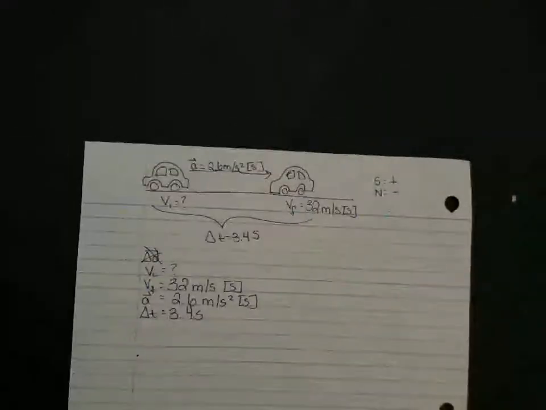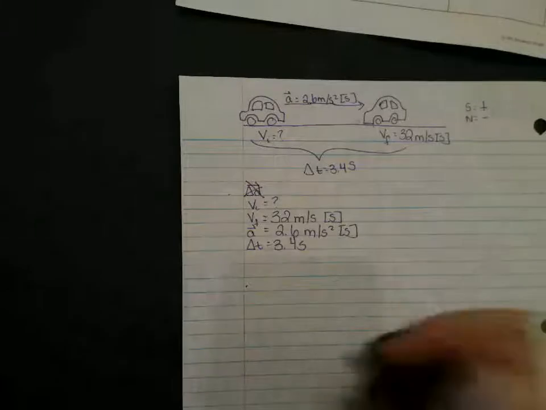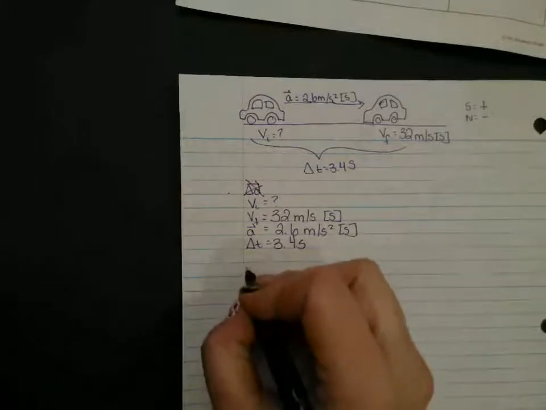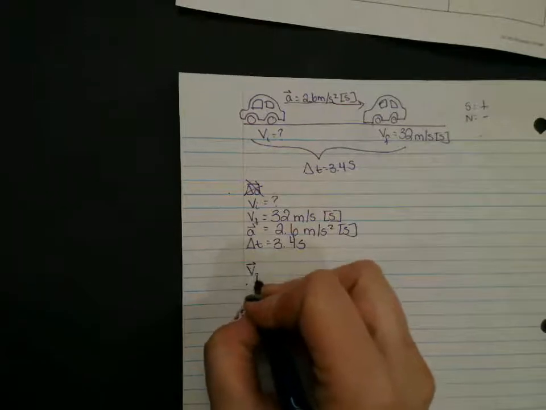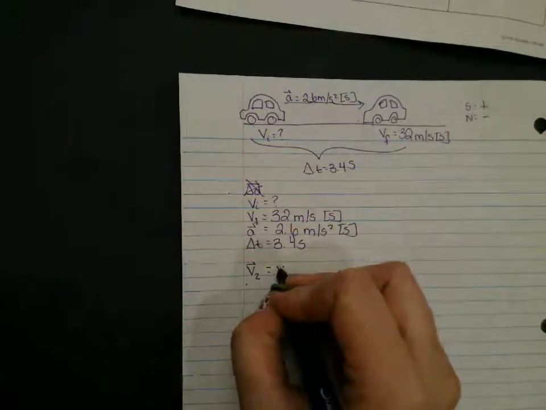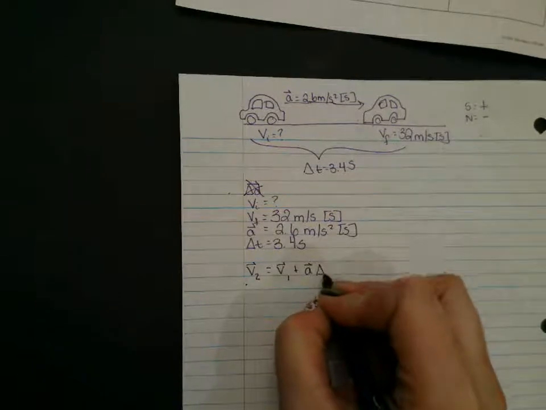Equation 1 is that my final velocity equals my initial velocity plus acceleration times change in time.